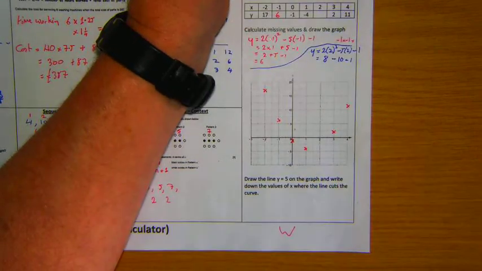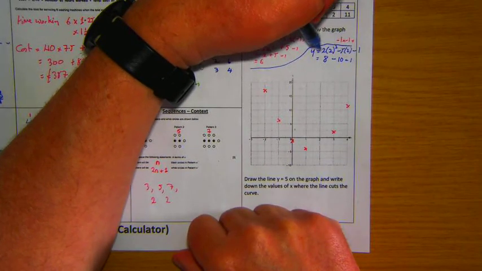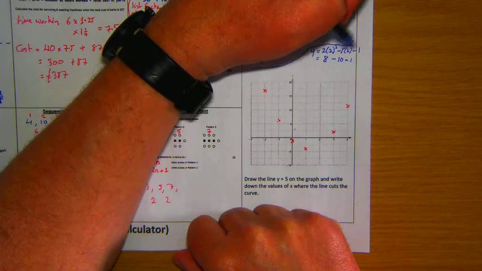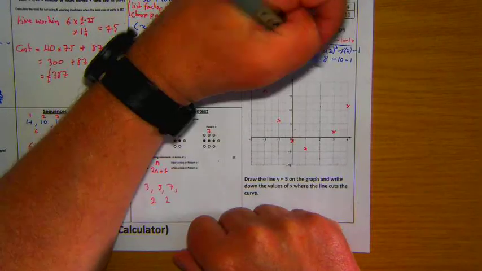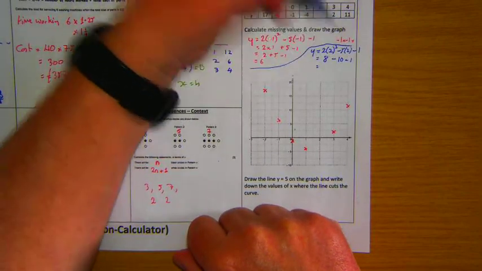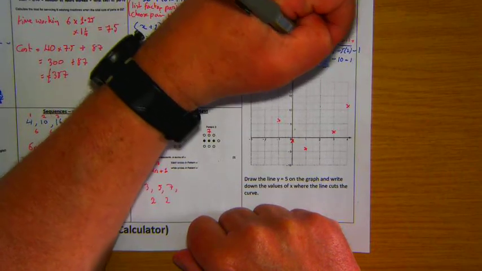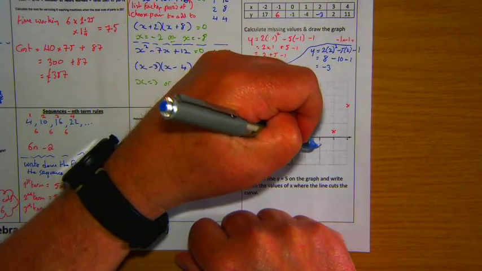Take away 1. So go through that again. 2 squared is 2 times 2, which is 4. 4 times 2 is 8. 5 times 2 is 10. Negative. Take away 1. That doesn't change because we're not multiplying it by anything. So on my number line, I'm going 8 take away 10 is negative 2. Take away another 1, negative 3. So that one on my number line is going to go, that's 2.5 there.